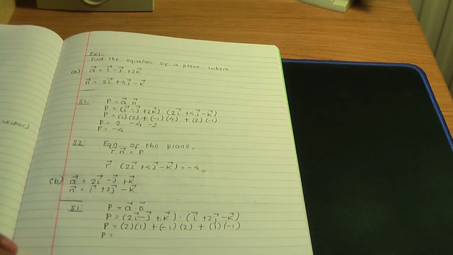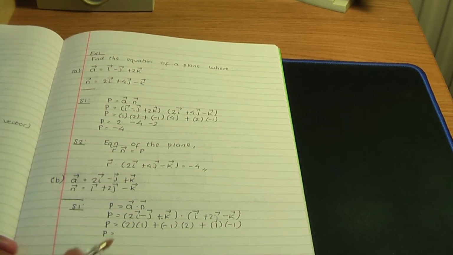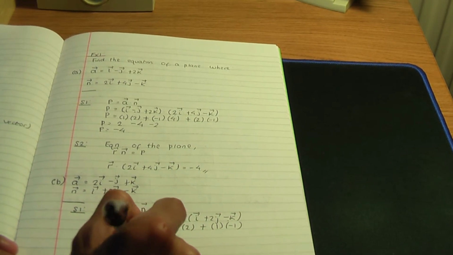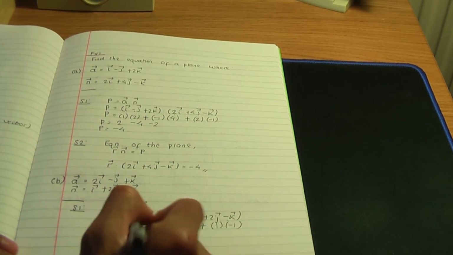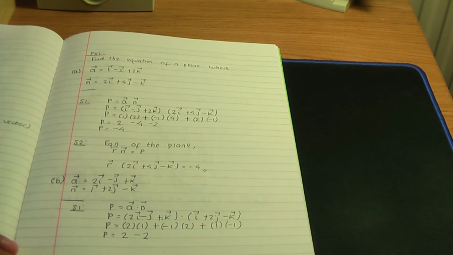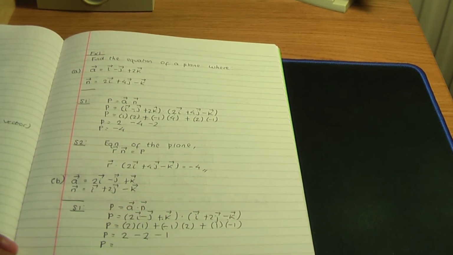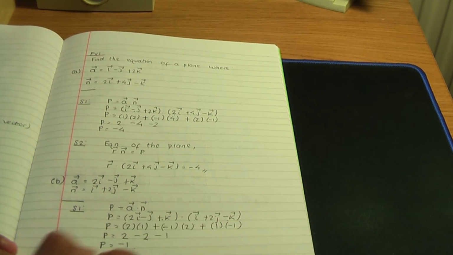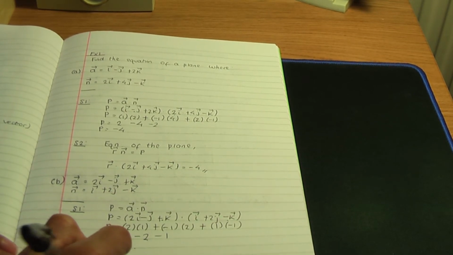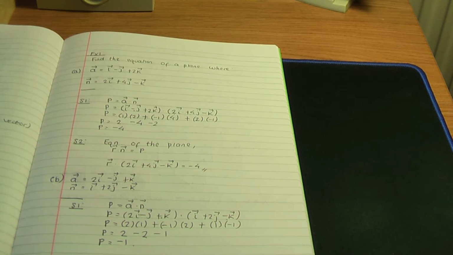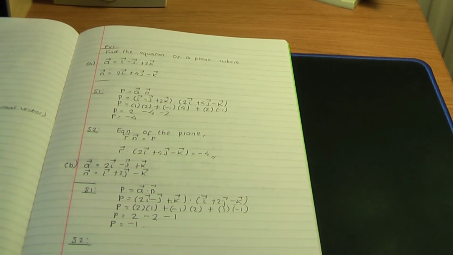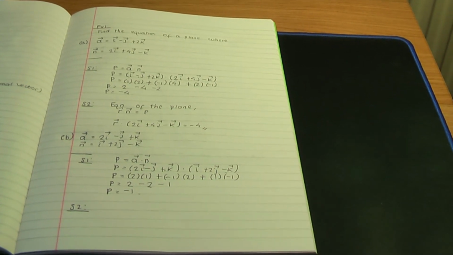If we simplify further, 2 into 1 is 2, minus 1 into 2 is minus 2, 1 into minus 1 is minus 1. The scalar P will then be minus 1. That is step number 1. Step number 1, remember, work out P. P is a dot n.